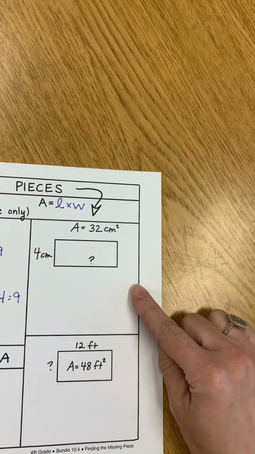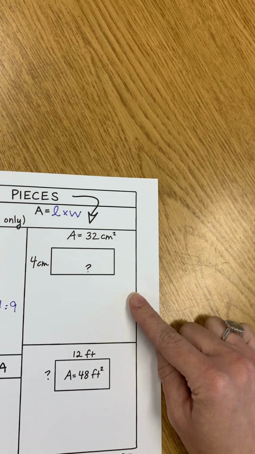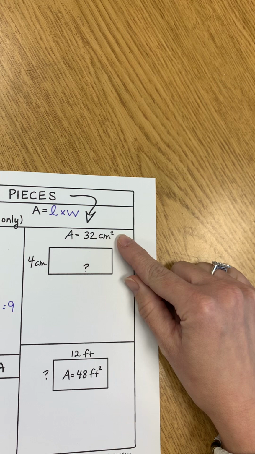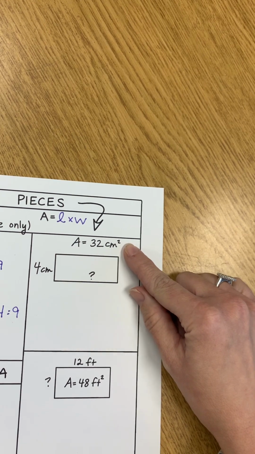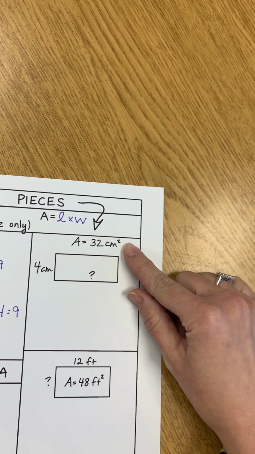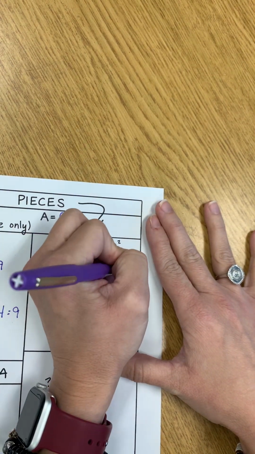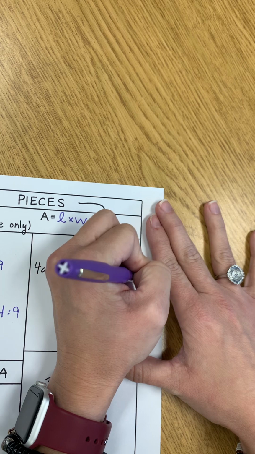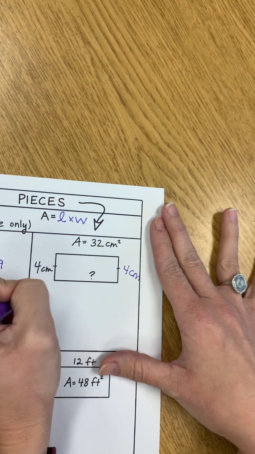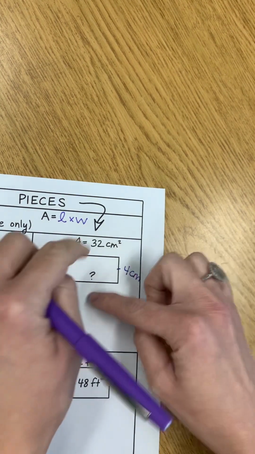Okay, moving over here. We know that the area is 32 square centimeters. Okay, we are working backwards. I know that this is congruent to this, but for area, my formula, I really only need one of each, right?